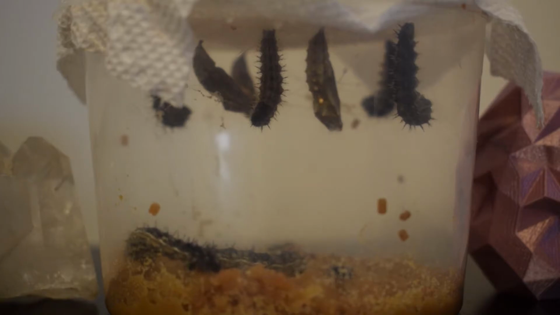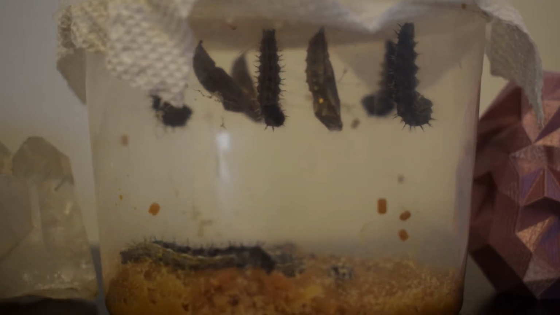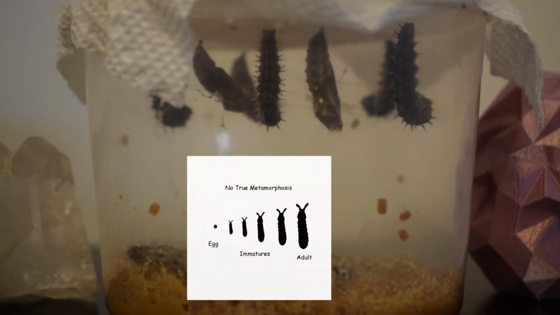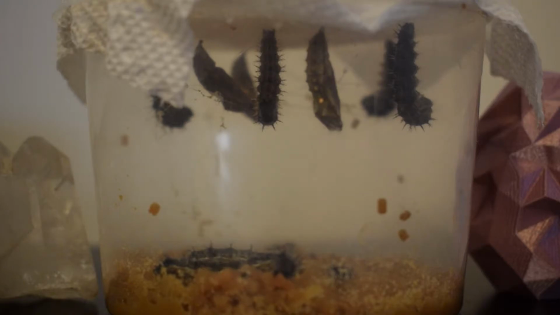Alright, so the first type of metamorphosis is called Ametabolous. A is a prefix, a start of a word, that means none. So this type of metamorphosis literally means no metamorphosis. There are three stages to this type of metamorphosis: egg, immature, and adult. The immatures look very similar, almost like a smaller version of adults. They don't go through a major change in appearance or shape.